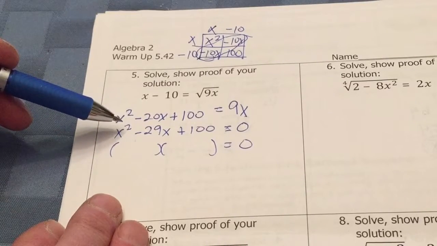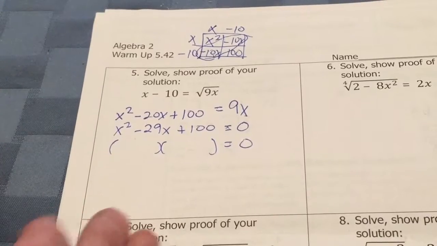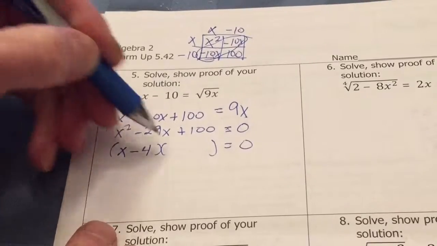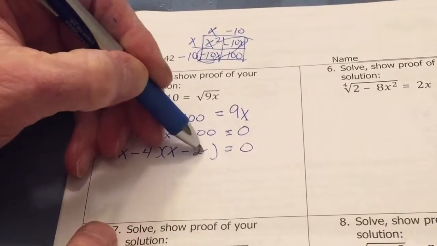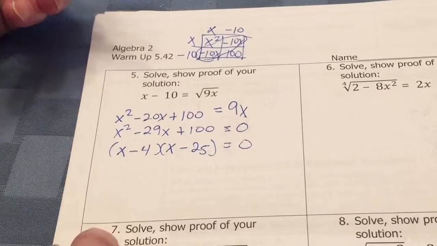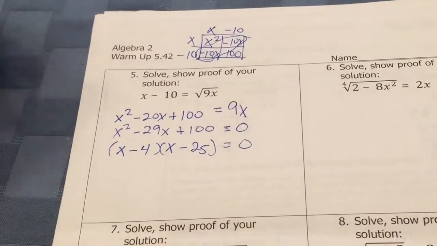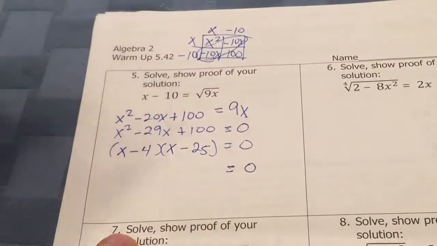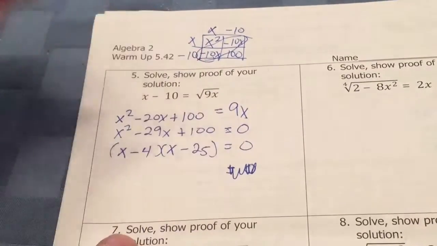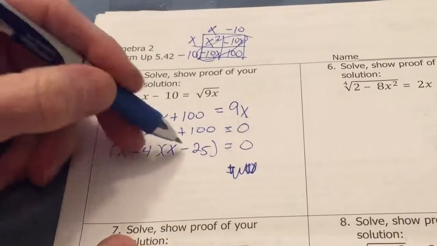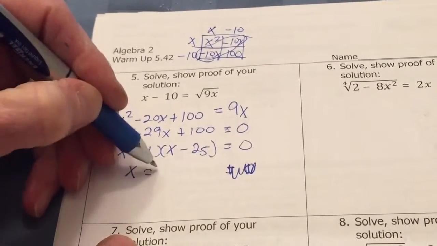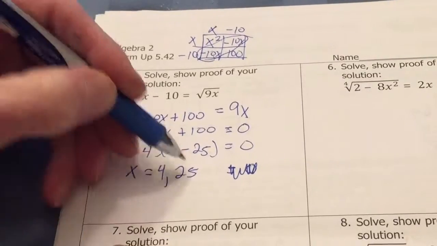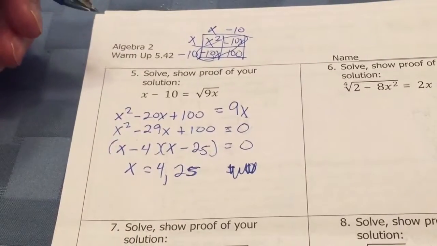And then I bet you can see some factors that would result in a product of 100, sum of negative 29. I know you know that there's 4 quarters in a dollar, so you could say 4 times 25 is 100, and negative 4 plus negative 25 is negative 29. Okay, so if those are the factors, the solutions are positive 4 and positive 25.